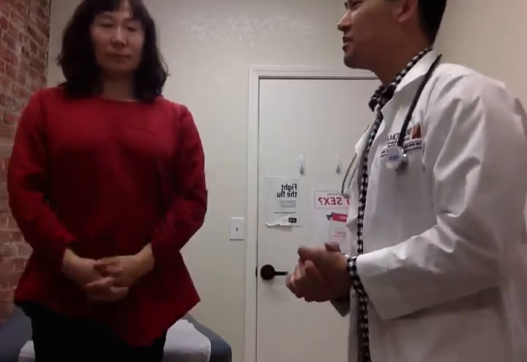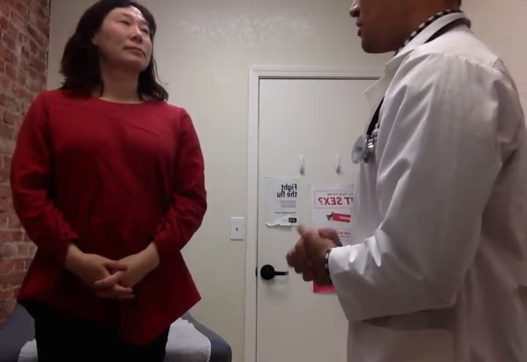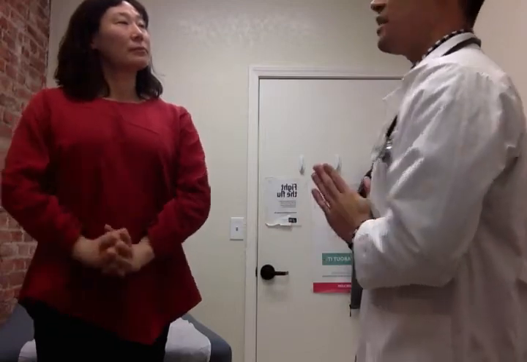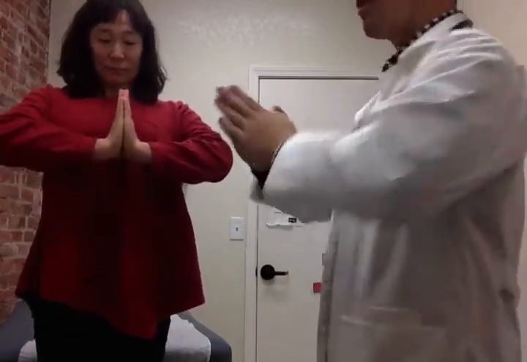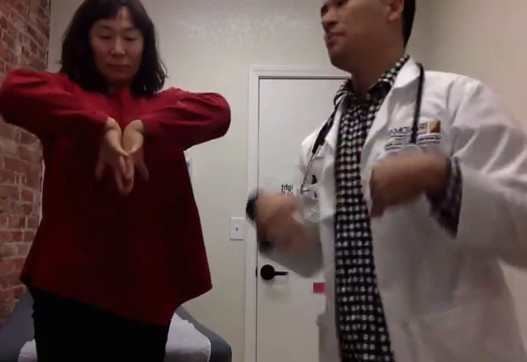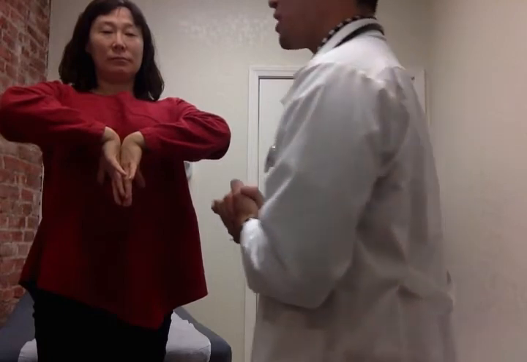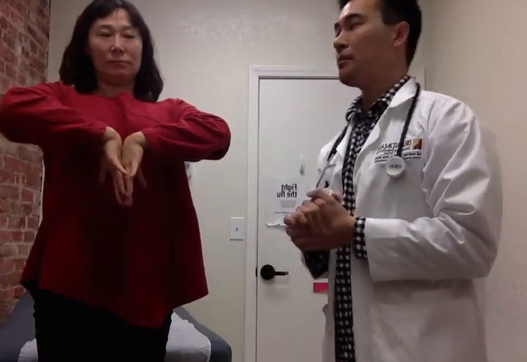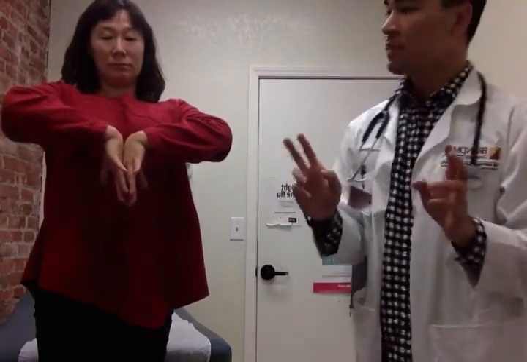And then I'm going to have you do a Phelan's test. So I'm going to have you first hold your hands up like this, or like this works as well, for a 60-second interval. And if the patient develops any kind of tingling or numbness sensation to part of her third digits, then that would be an indicator of carpal tunnel syndrome.